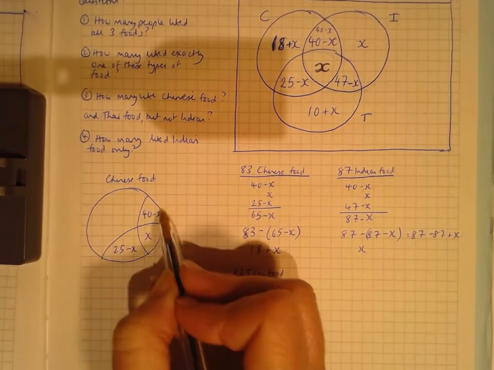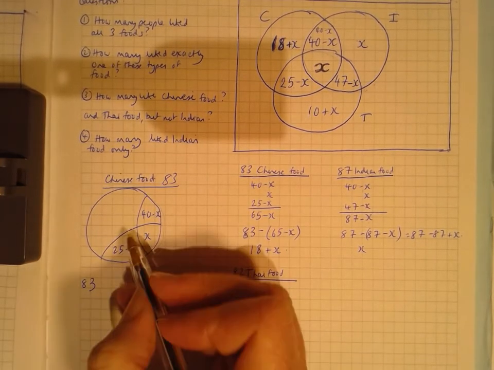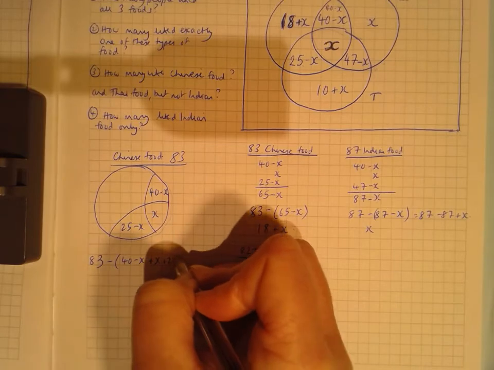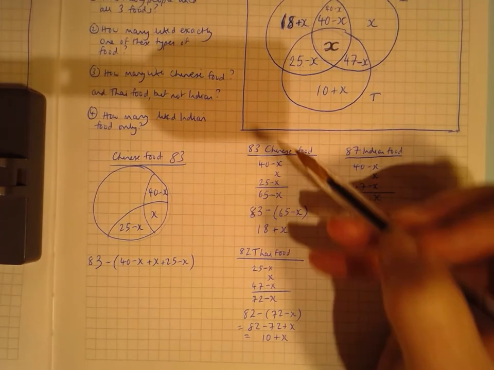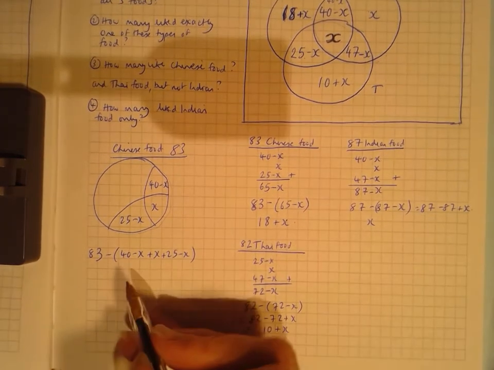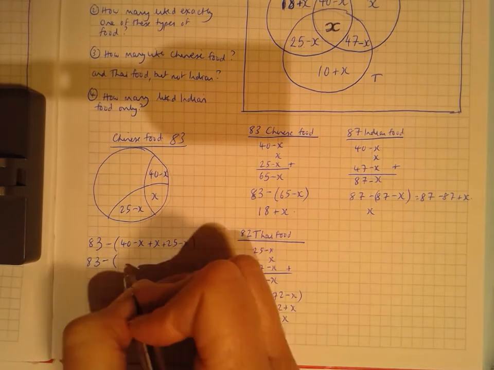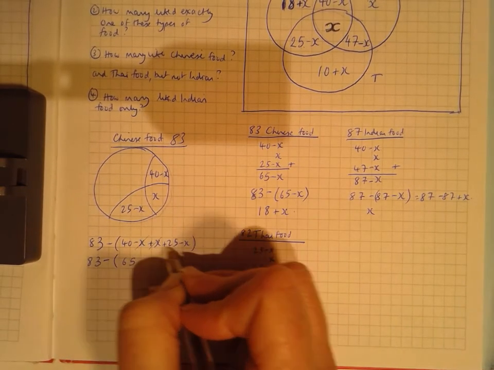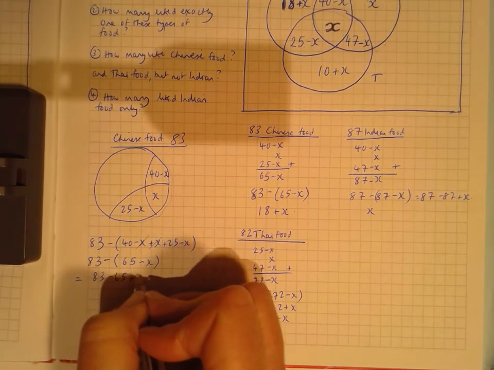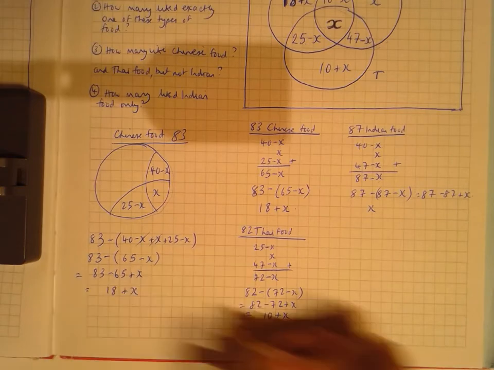But in that whole circle, I should have 83 people. So I should have 83, but I already have 40 minus X plus 25 minus X. Okay, and I just added them up here to make it look a little bit easier to see how I was adding them, but maybe you find it easier to add them this way. So I have 83 minus 40 and 25 is 65, minus X and plus X cancel out, I've got minus X. So I've already got 83 minus 65 plus X, because when we subtract minus X it's plus X. So I've got 18 plus X. That's where that came from.